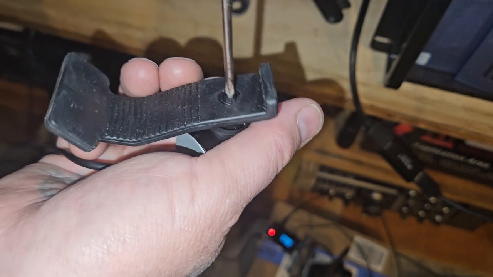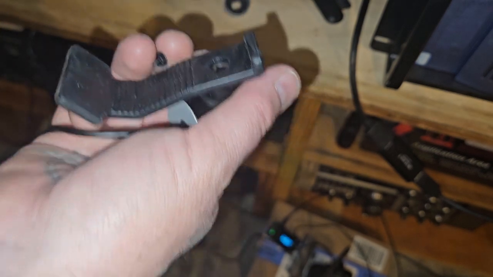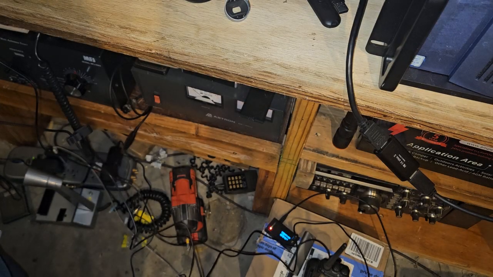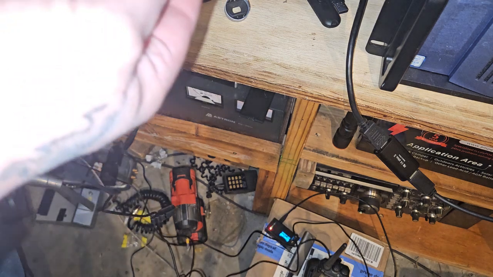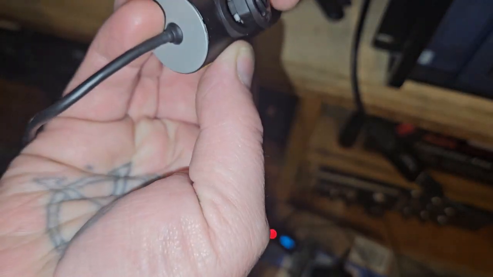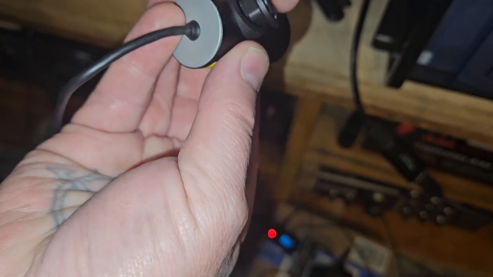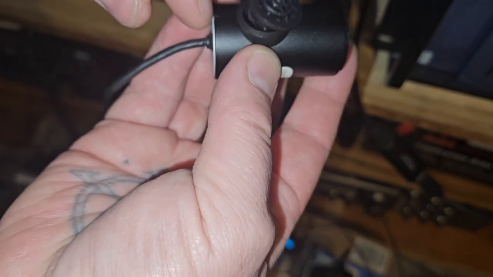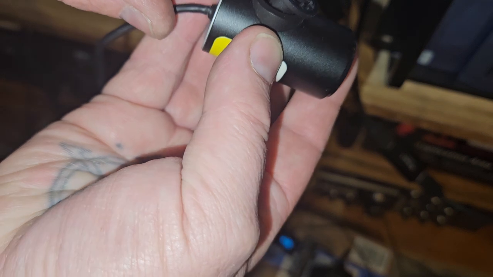Alright. I have this really fancy screwdriver set and I don't know what to do with it. Okay. I don't know that that's going to do us any good here. It's a little piece right here.